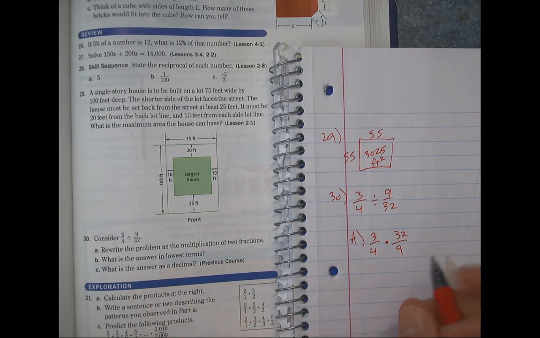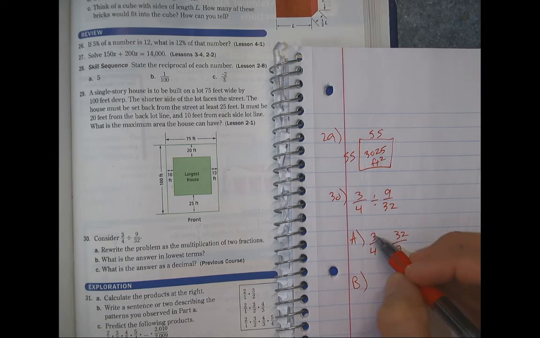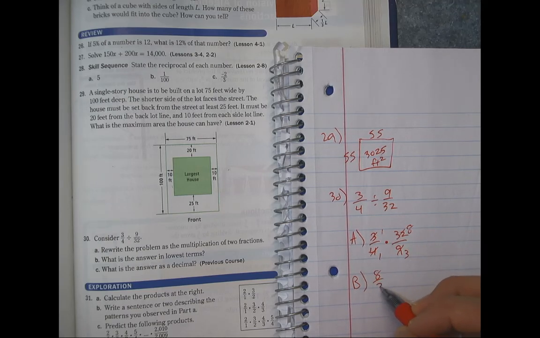What's the answer in lowest terms? So you could go ahead and you could multiply these two across. Now you can use some of our new skills. 3 and 9 are going to cancel. Divide those by 3, you get 1/3. 32 and 4 can be divided by 4. So 4 divided by 4 is 1. 32 divided by 4 is 8. And so now when I multiply, it's 8/3.